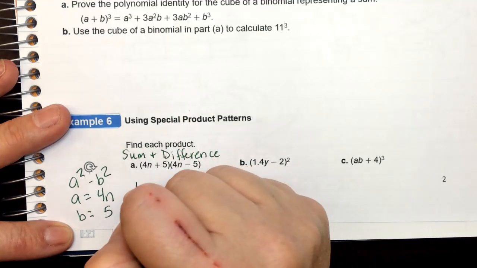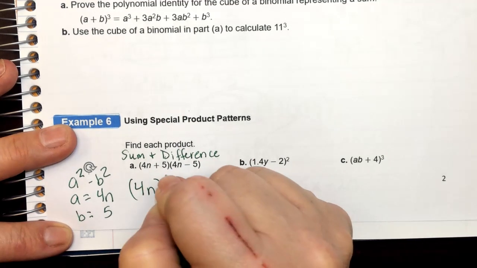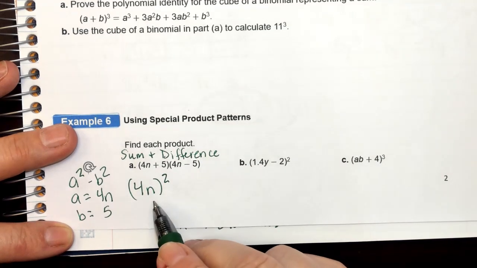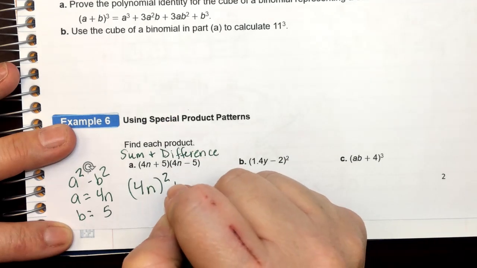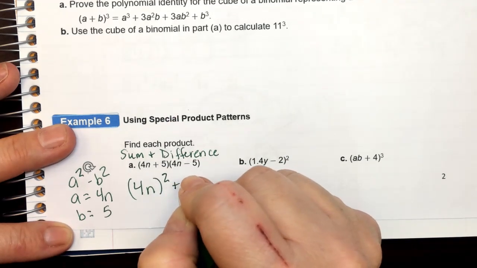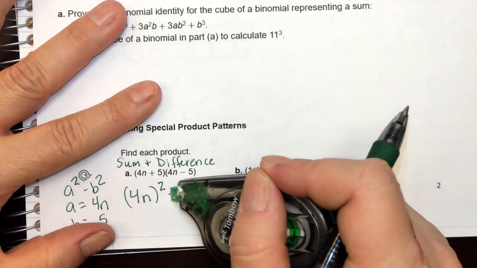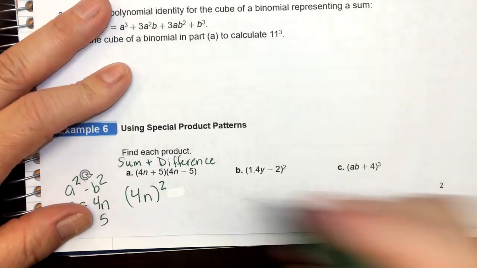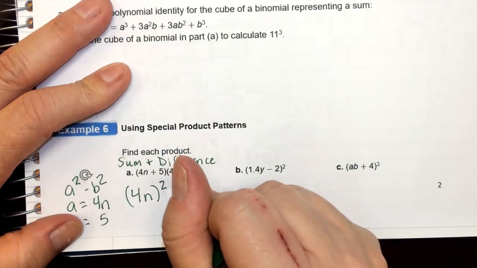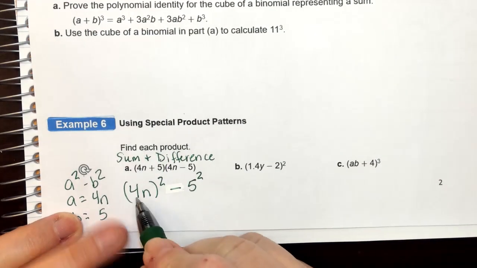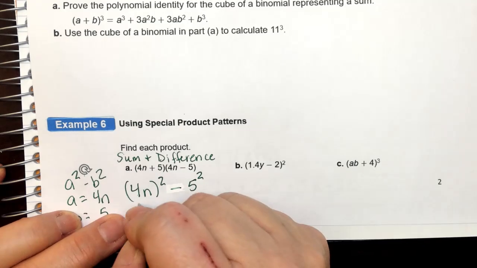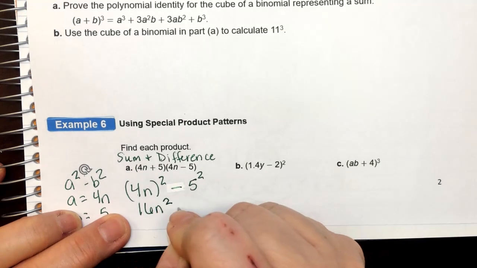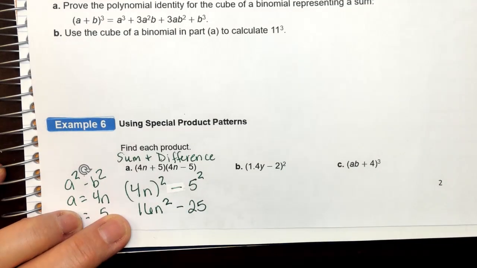All right, so we got 4n squared. Remember, this whole thing is squared. That's the biggest mistake with this. You got to square 4 and n, not just n. And then we have, oh, that's supposed to be a minus sign, not a plus. Then we have minus our B term, so minus 5 squared. So again, we have to square the 4 and the n, so 4 squared is 16. So we have 16n squared minus 25. And that would be our answer for that one.